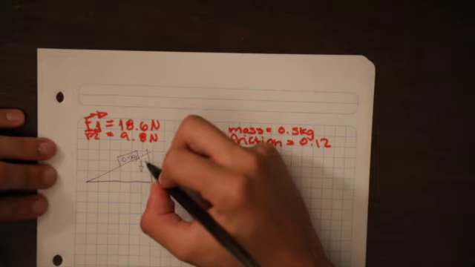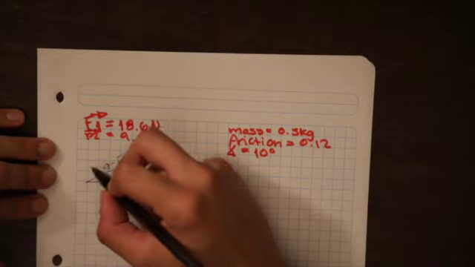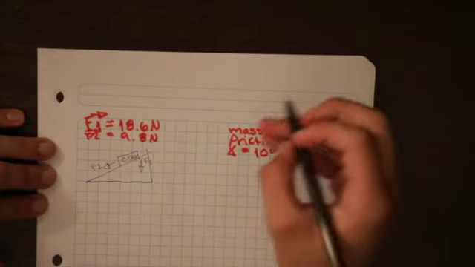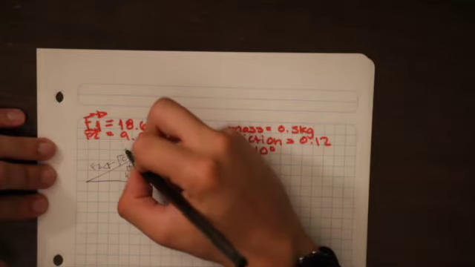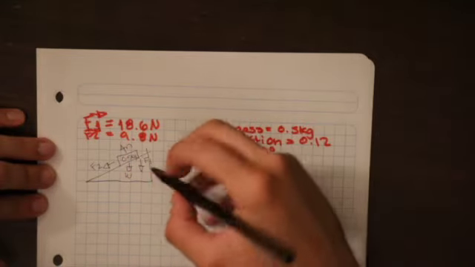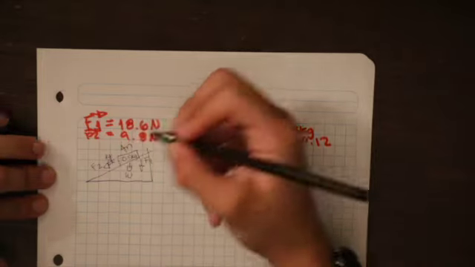So it's gonna have F1 here, we are gonna have F2 going down, we're gonna have weight going down, we're gonna have N, and as always mu K going here as before.